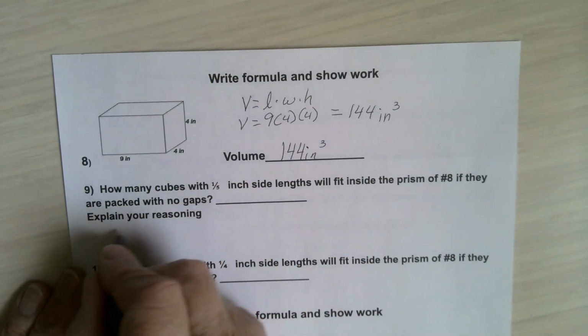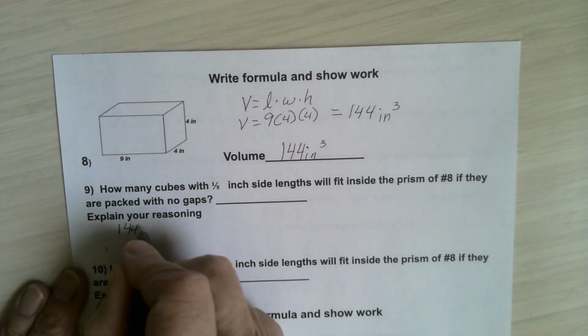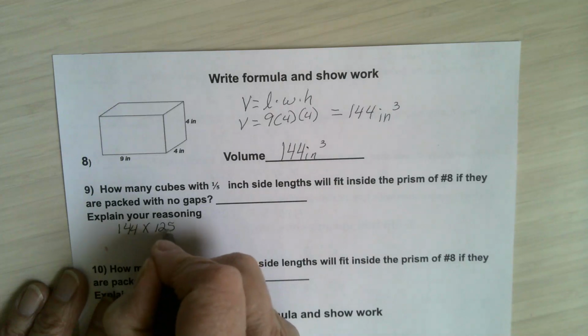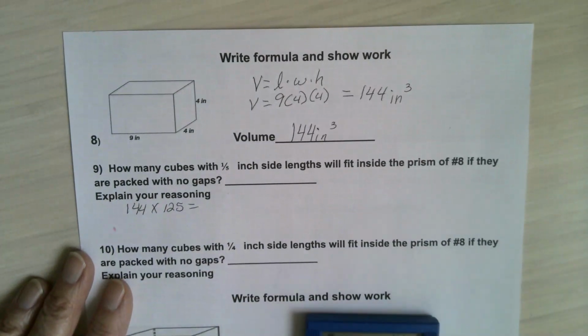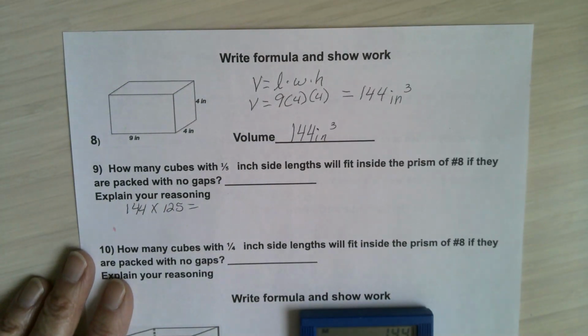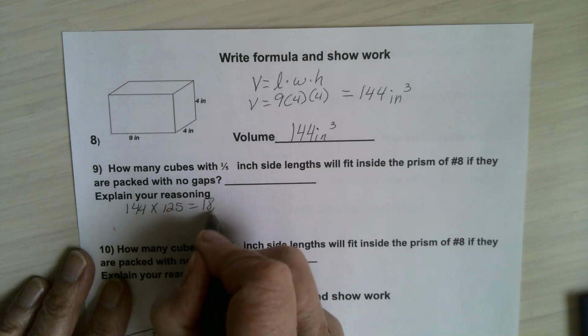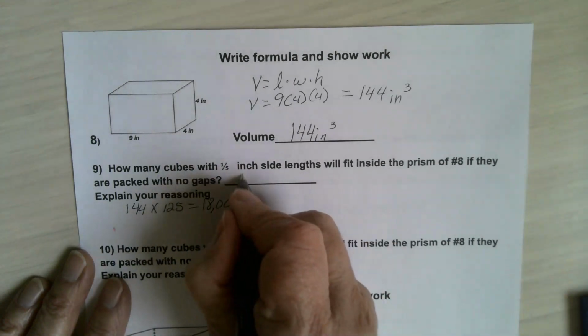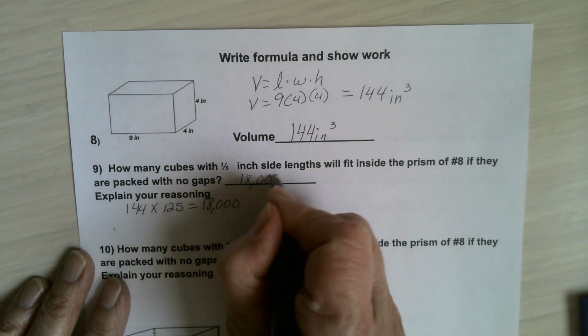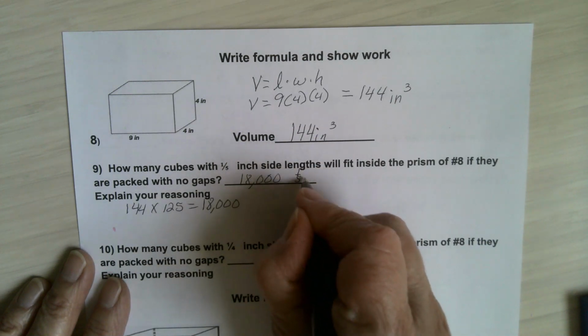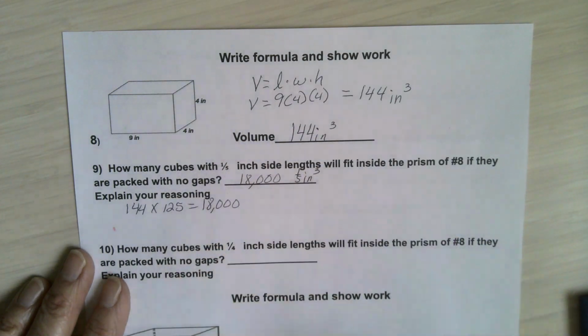So you're going to have 144 times 125. You can write it that way because you can use your calculator. And you get 18,000. That's a lot of little cubes. 18,000, but these are only 1/5 of an inch cubed.